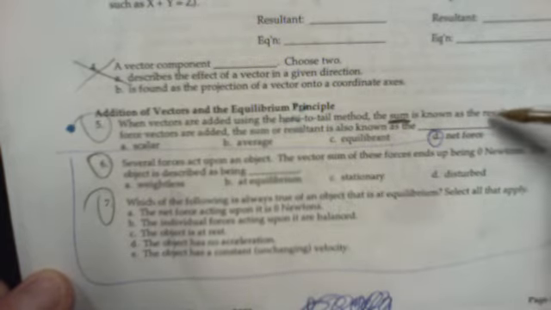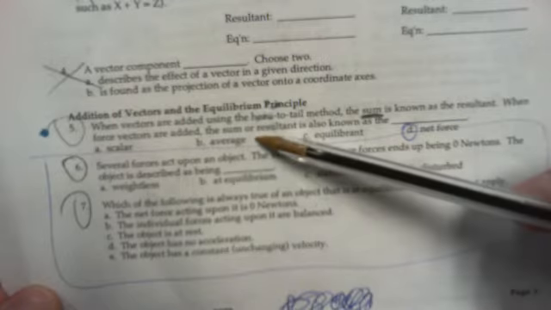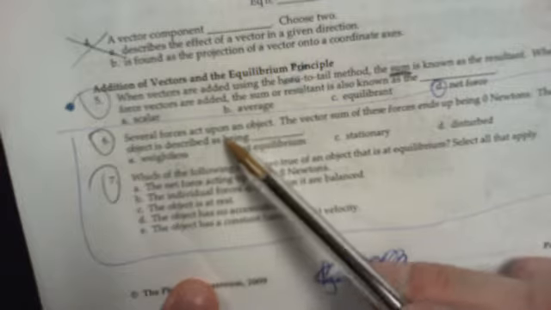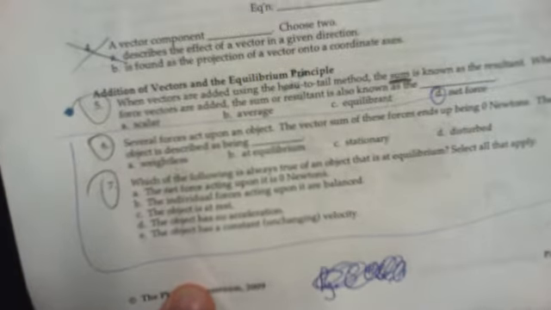When vectors are added using the head-to-tail method, the sum is known as the resultant. We've talked about that before. We know what resultant means. When force vectors are added, that sum, or resultant, is also called the net force. Okay, we learned about net force, we learned about resultants, but we never called one thing the other. So when you add force vectors together, that is a resultant, but that resultant is the net force. Those names literally mean the same thing. Just 6 and 7, answer those really quick on your own.